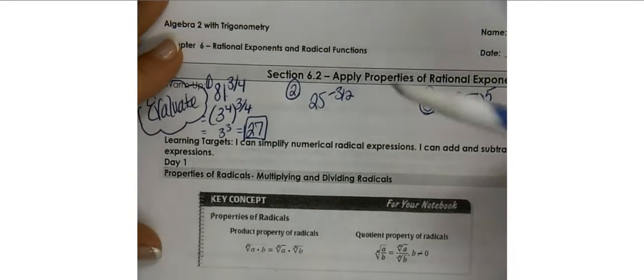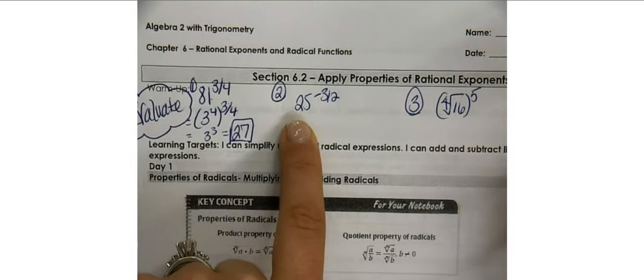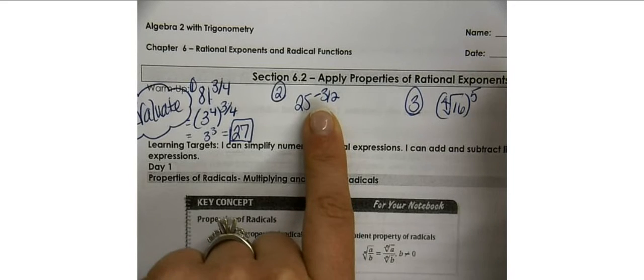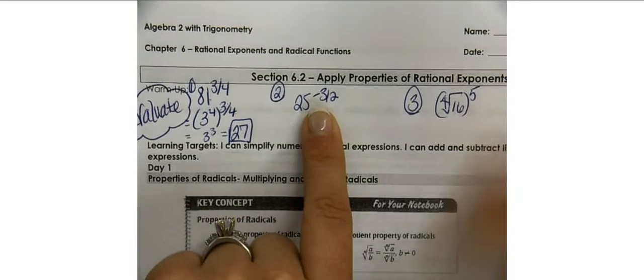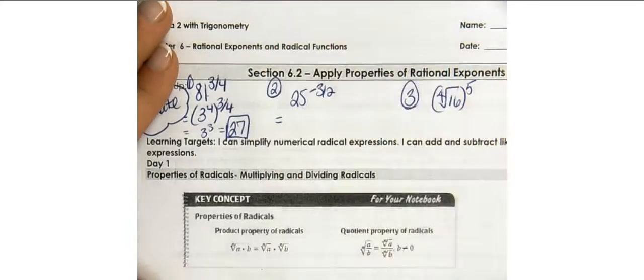Next we have 25, and whenever I think of 25, I always think of the base of 5. This is 25 raised to a negative exponent. That does not mean our answer is negative. It means that we need to flip our base around. So this is going to be equivalent to 1 over 25 to the positive 3/2 power.